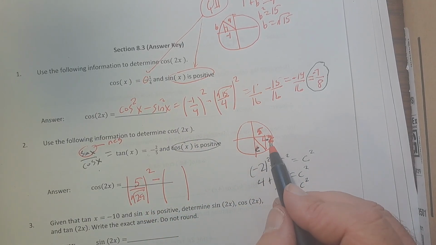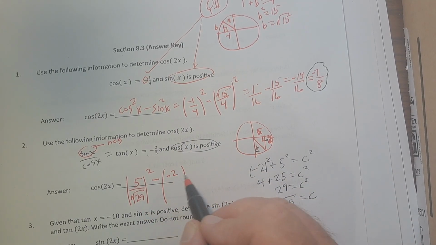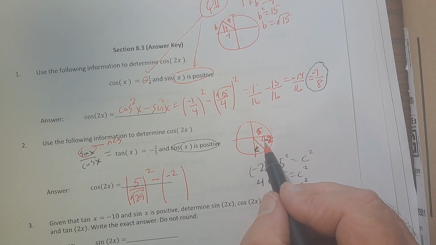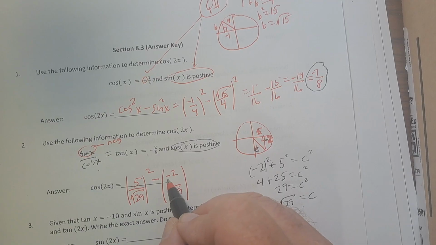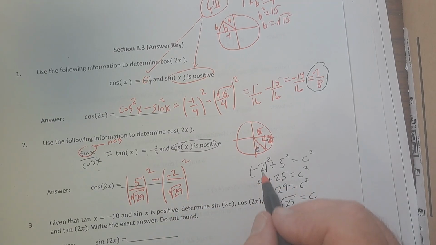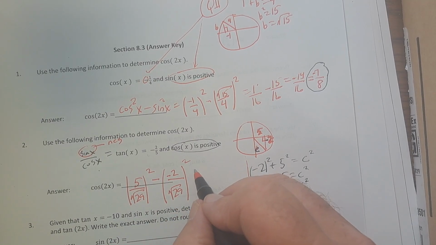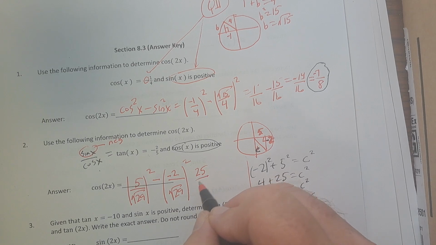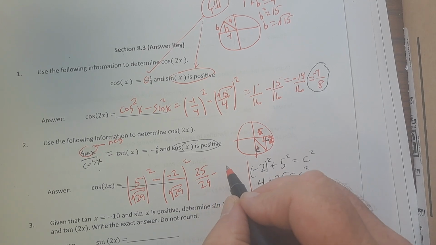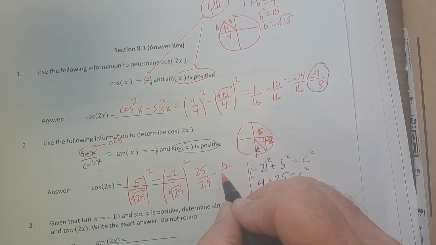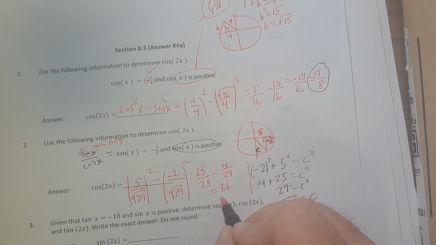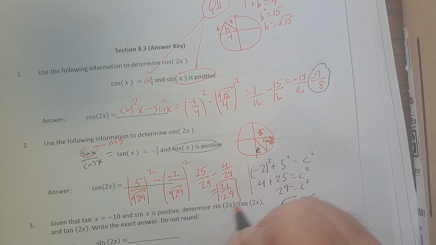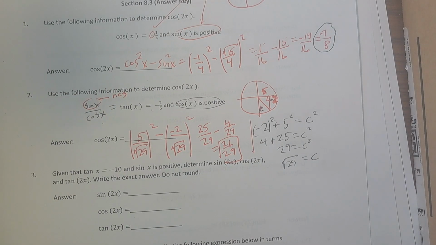And sine is opposite divided by hypotenuse. So you end up with 25 over 29 minus 4 over 29, or 21 over 29. All right, so there's that one.